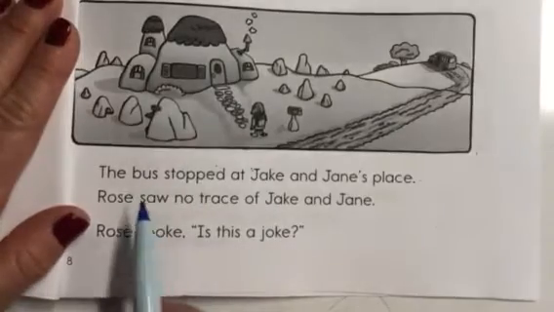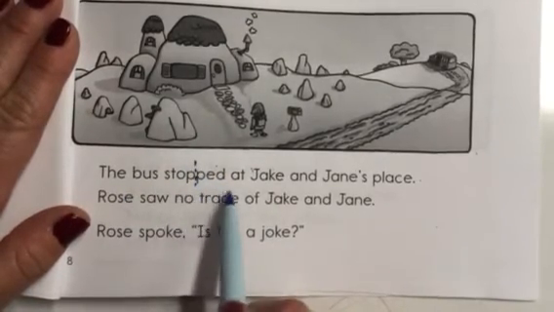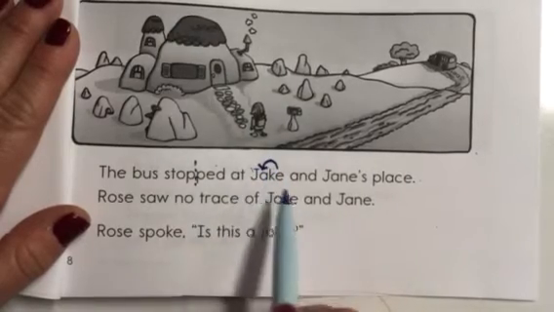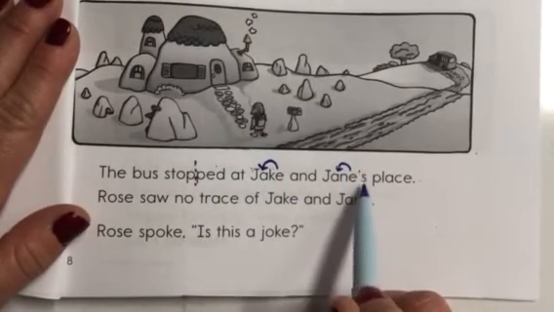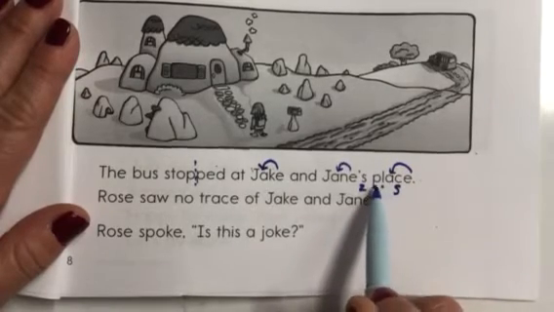Page 8. The bus stopped at Jake and Jane's place.